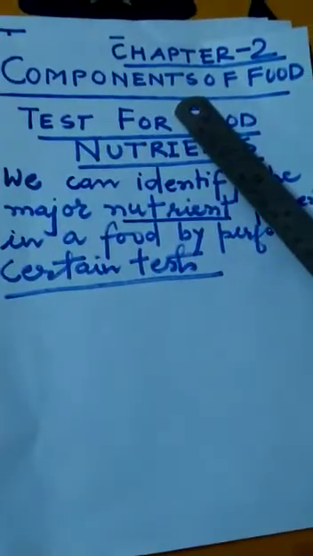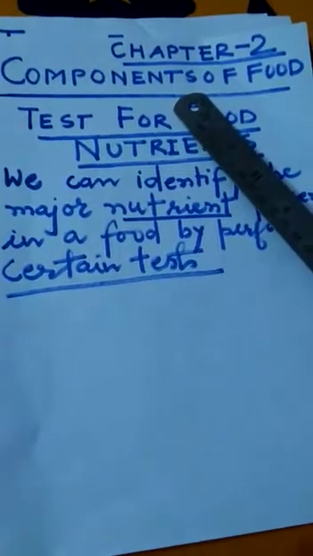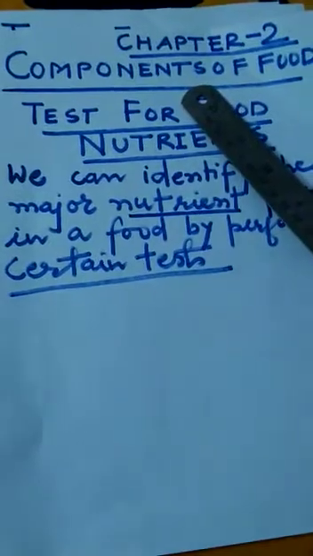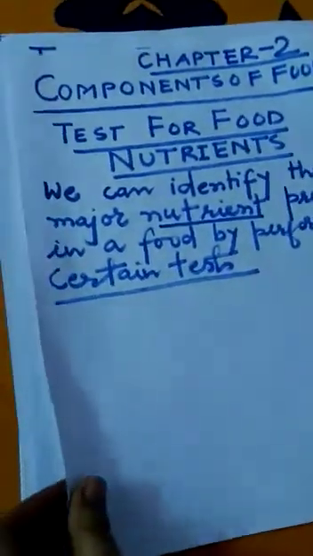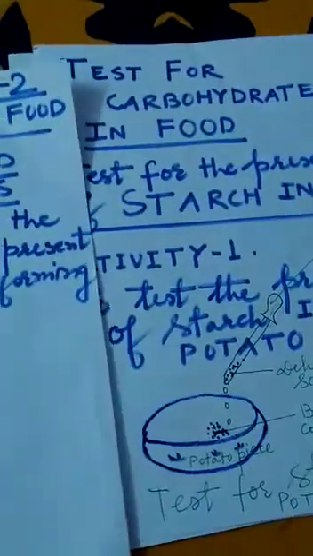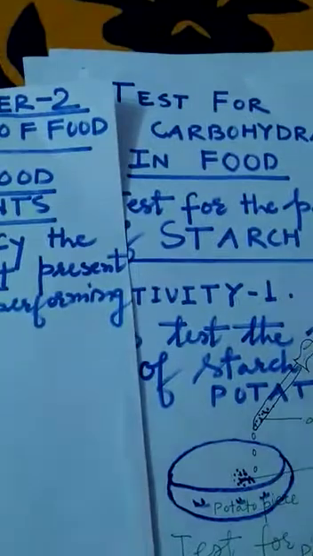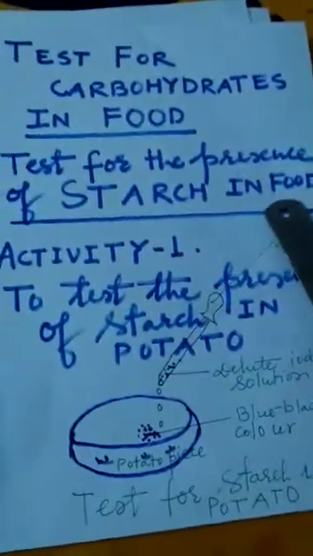Children of Standard 6, in the previous class, I had started discussing the processes to test the presence of nutrients in food. I had already told you about the process to test the presence of starch in food.